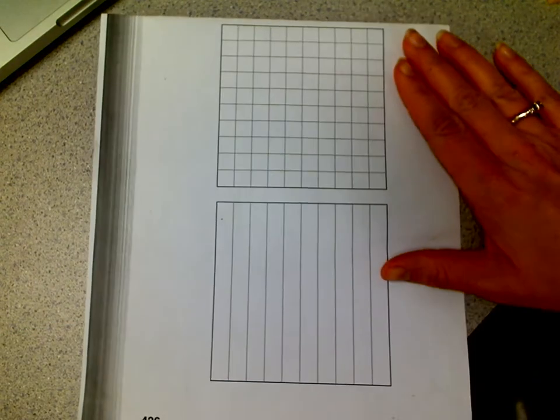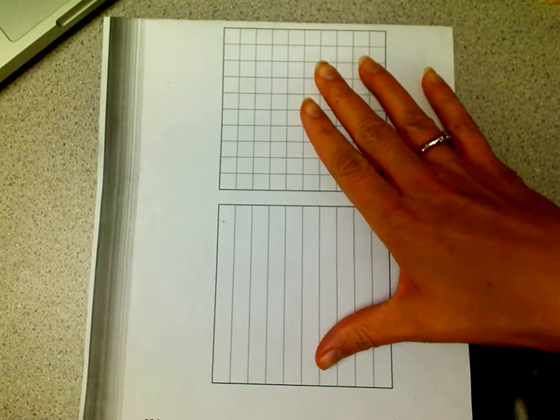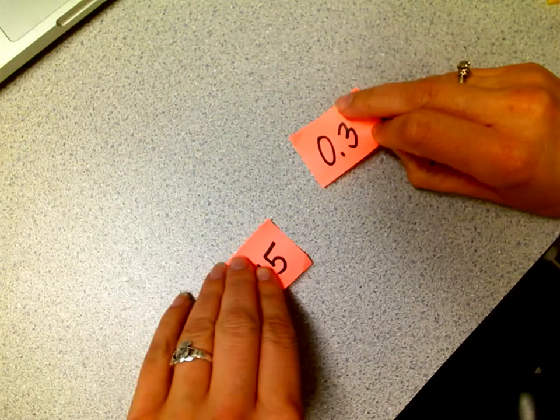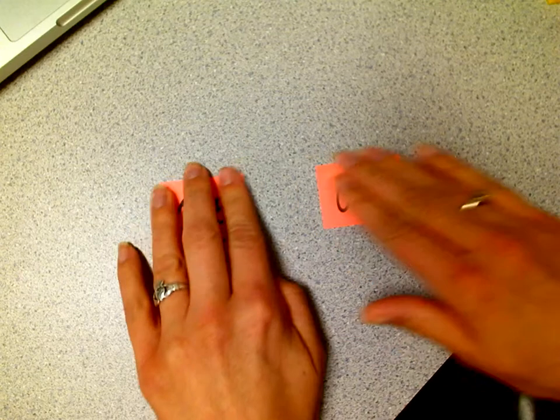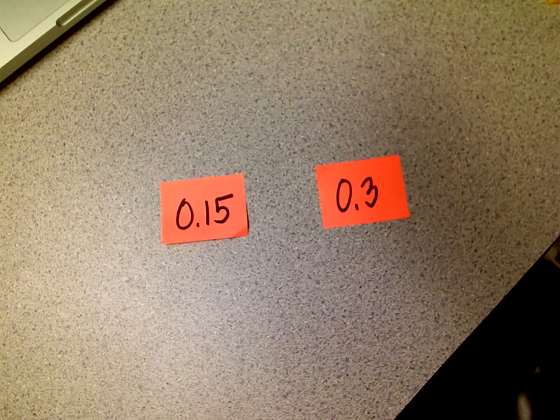And instead of using this visual, I'm going to compare the same two decimals another way. Besides using a visual like base 10 blocks, you can rename one of the decimals so that both decimals have the same number of digits to the right of the decimal point. In doing so, we're able to compare them.